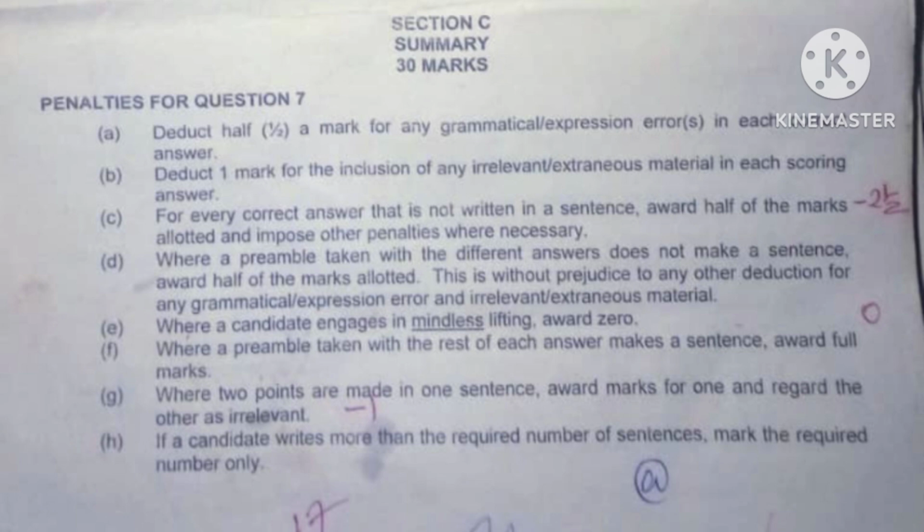C. For every correct answer that is not written in a sentence, award half of the marks allotted and impose other penalties where necessary. D. Where a preamble taken with the different answers does not make a sentence, award half of the marks allotted. This is without prejudice to any other deduction for any grammatical expression, error, and irrelevant or extraneous material.